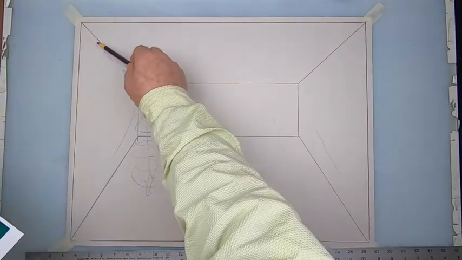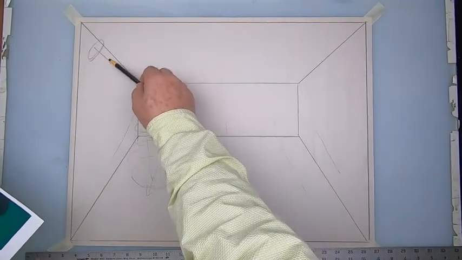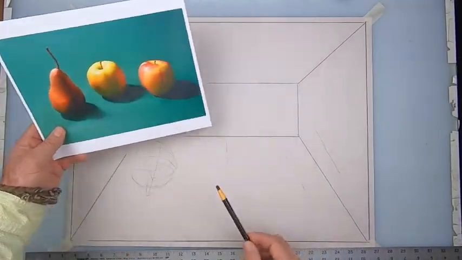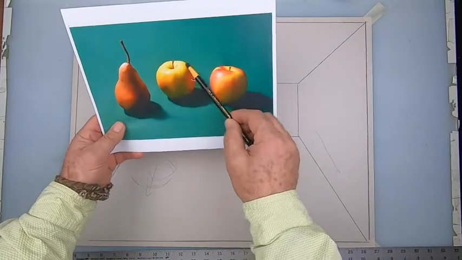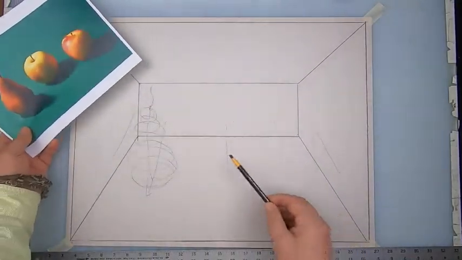And we have to remember that our light source is coming from the left to right. See the way the shadows are indicating that? And you can see the bright highlight areas of the objects. They're on the left side, so the light's coming from left to right.